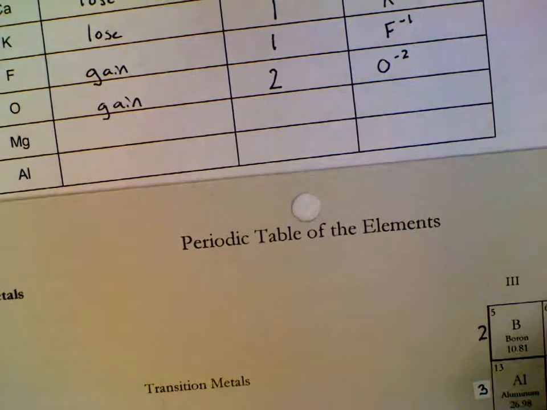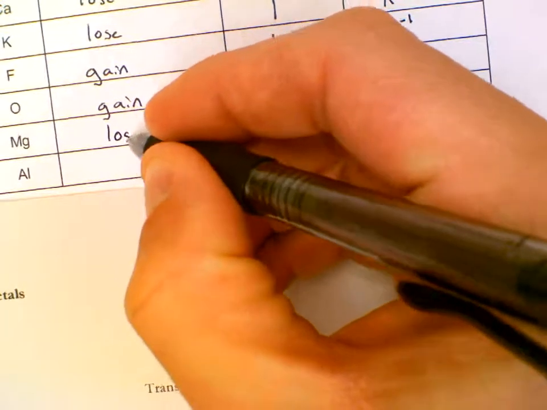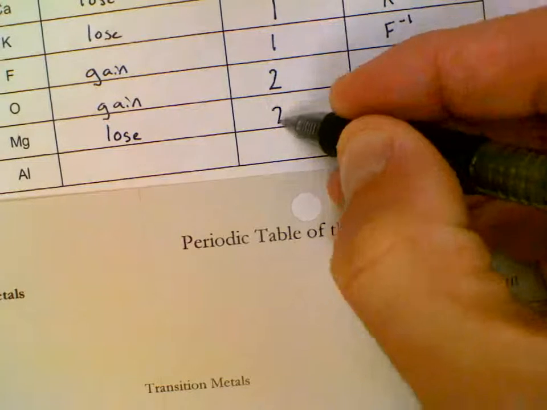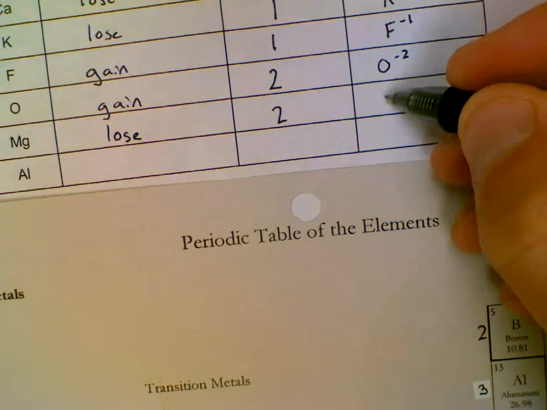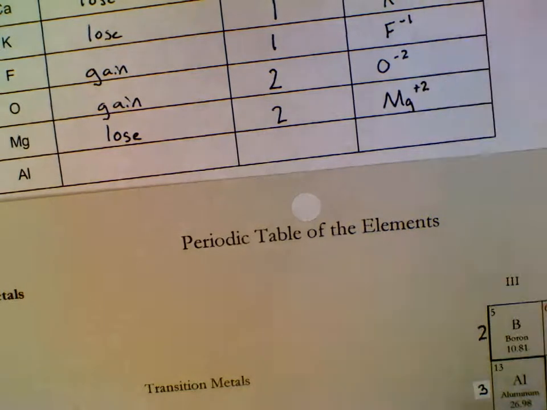Magnesium is in group 2. You can check that out on your own periodic table, which means that it'll lose 2 electrons, because it's easier to lose 2 and gain 6, making it a plus 2 ion.